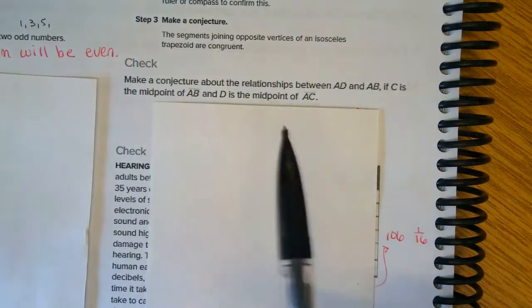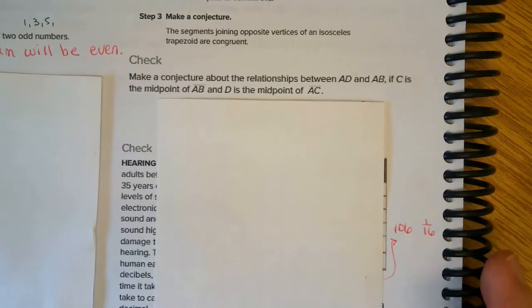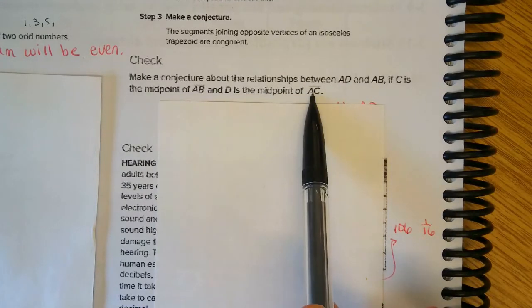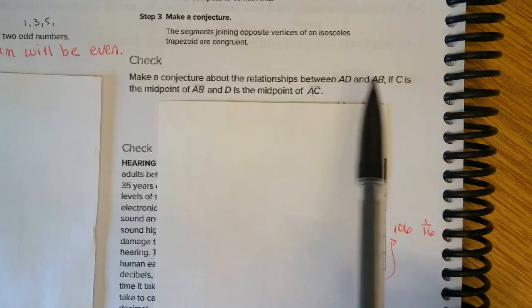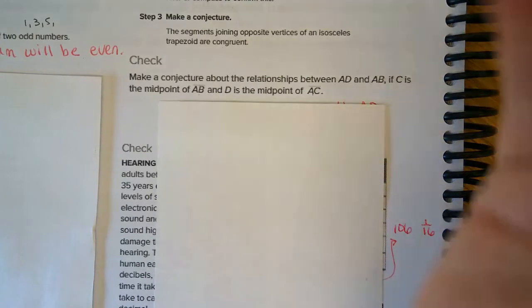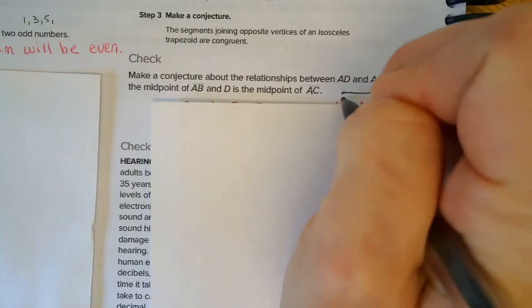In the check question, it's asking about the relationship between AD and AB if C is the midpoint of AB and D is the midpoint of AC. So what you always want to do is draw a picture. So I started with drawing the line AB, and I put C as the midpoint.